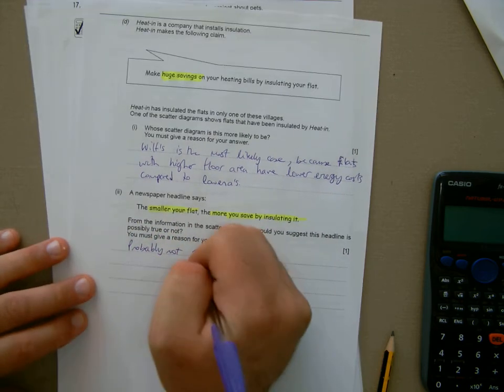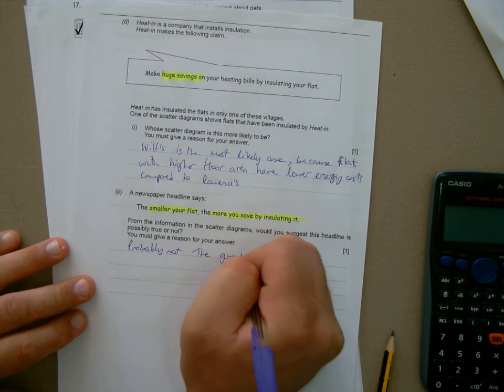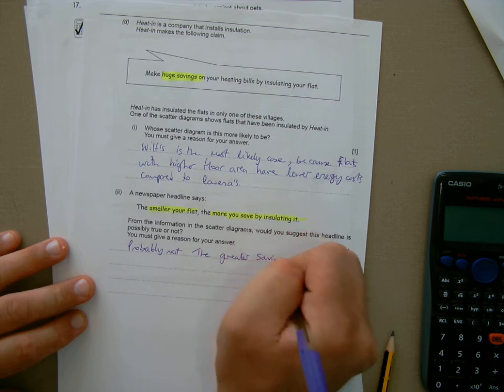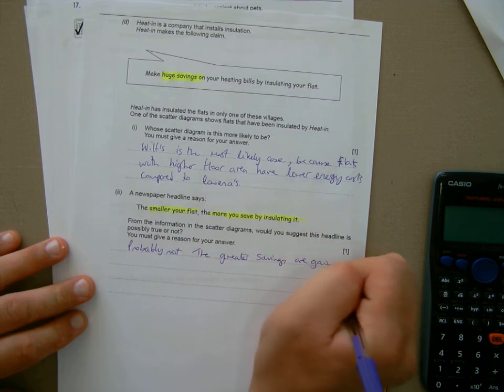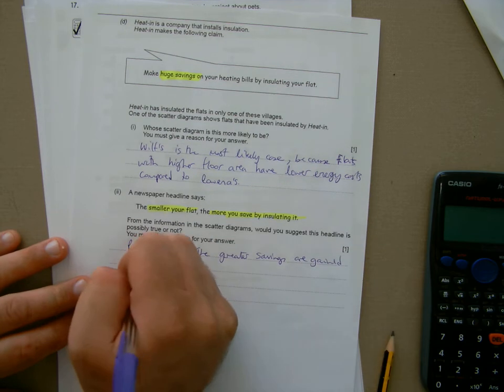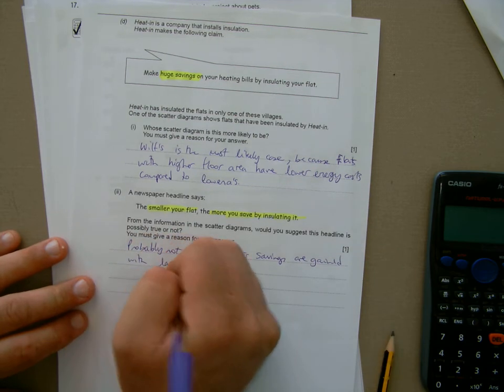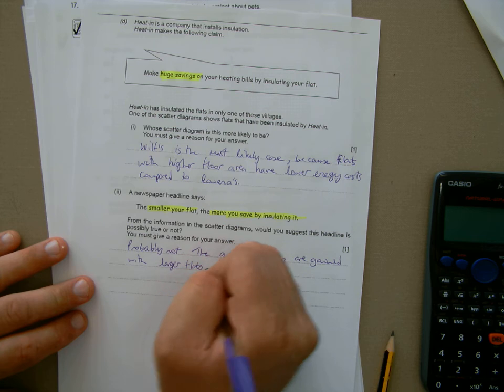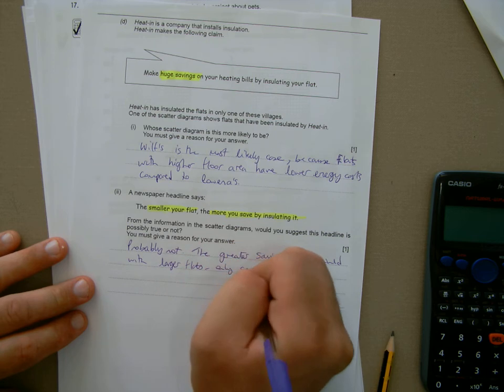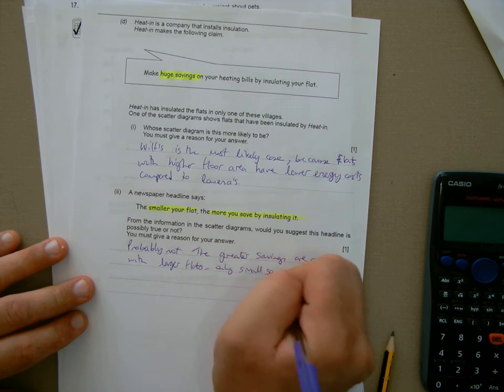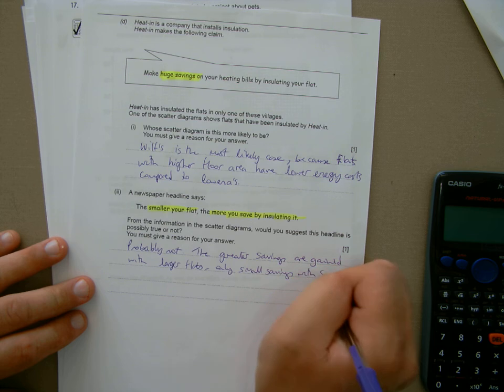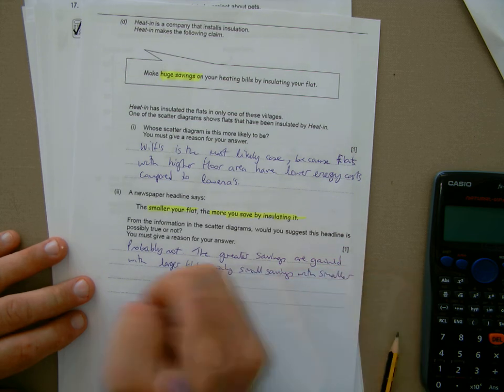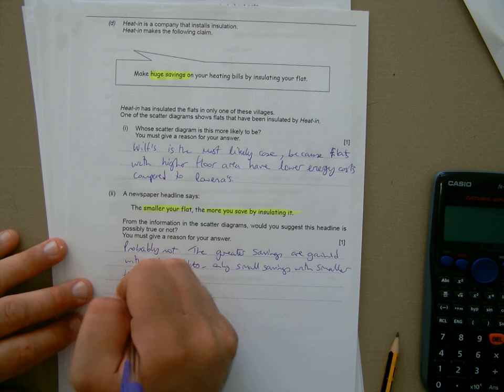The greater savings are gained with larger flats. Only small savings with smaller flats.